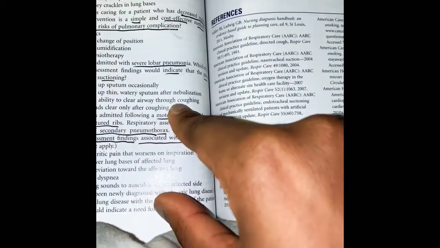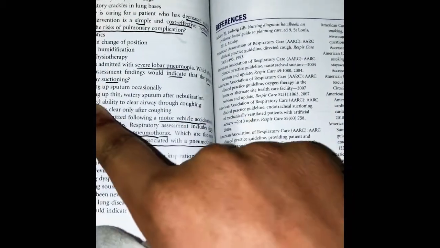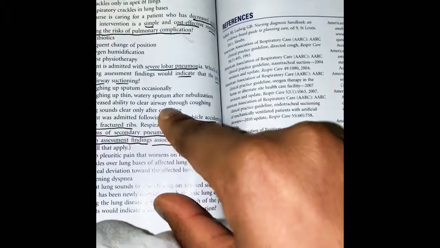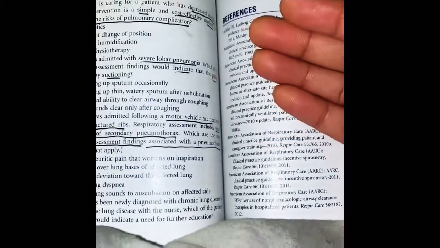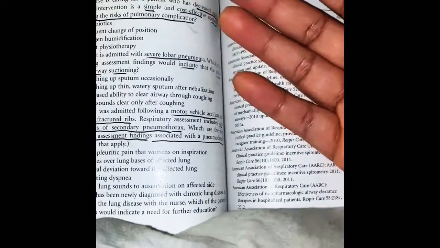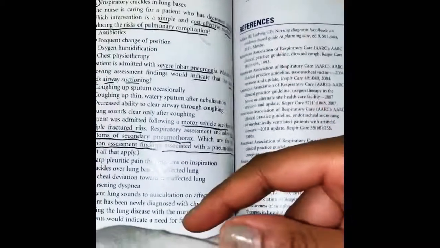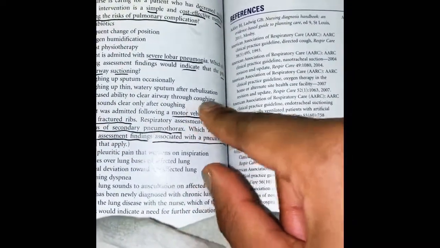Decreased ability to clear airway through coughing. Now that sounds like, if I was the nurse, I would go to the health provider and say they're having trouble clearing their airway through coughing.